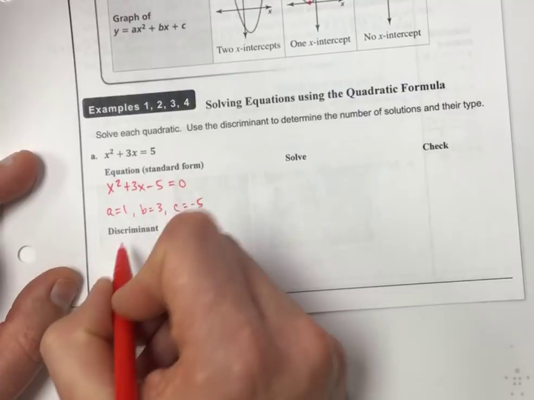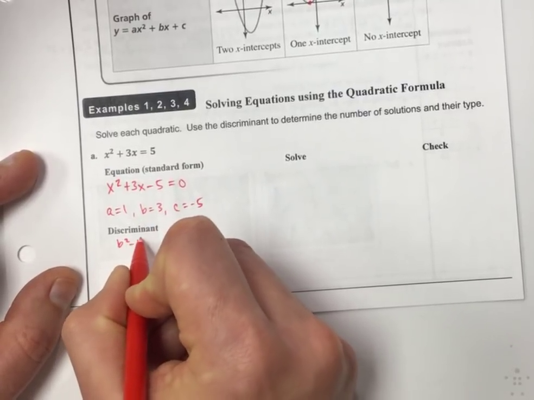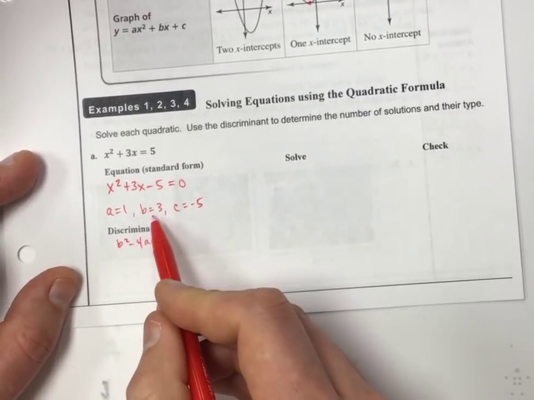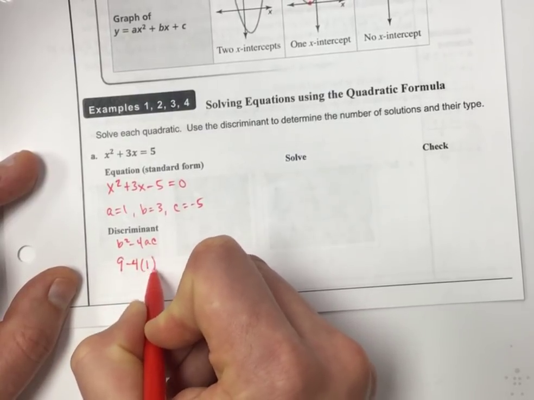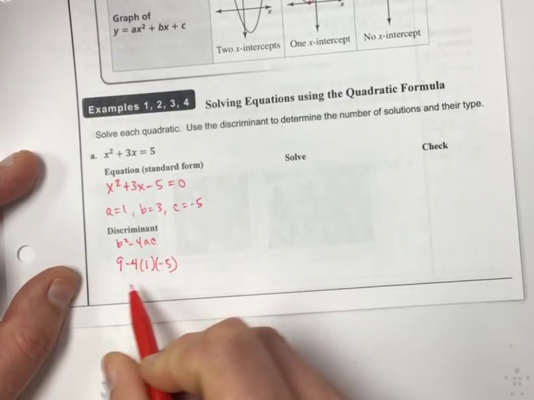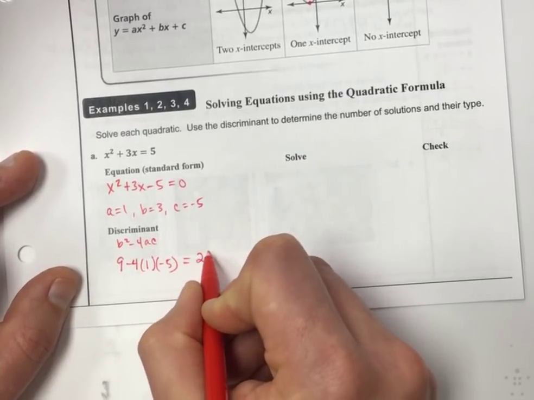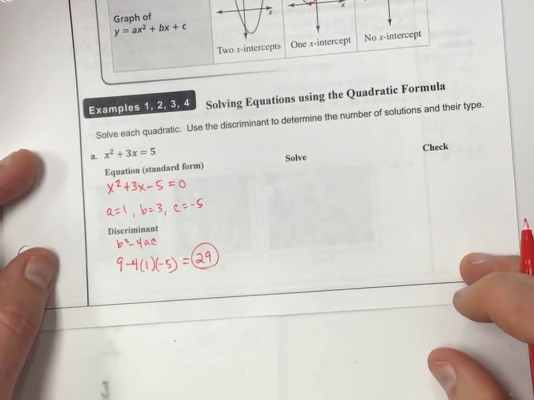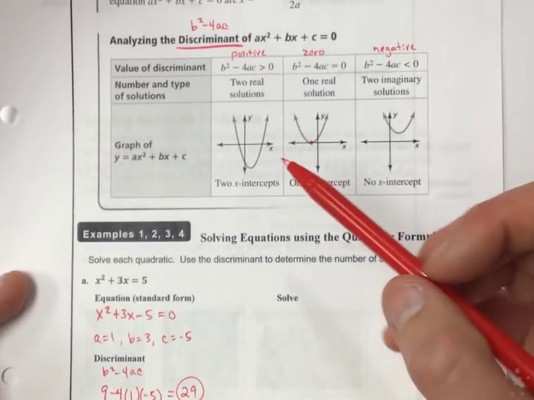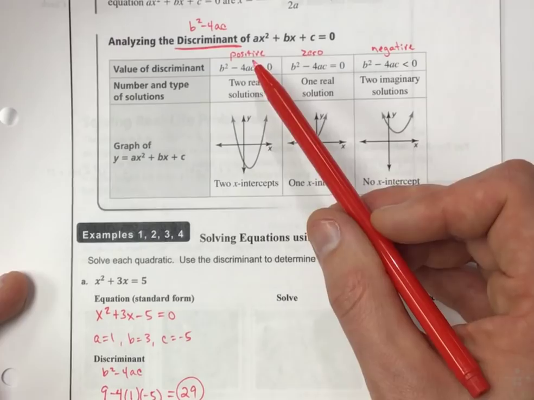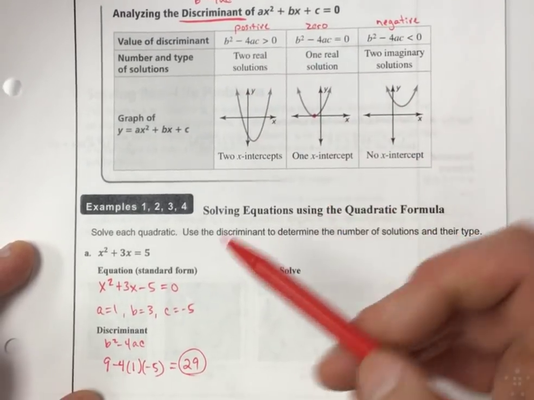The discriminant is b squared minus 4ac, so that will be 9 minus 4 times 1 times negative 5, which will be 29. Okay, so I found my discriminant, it's 29. And if you remember from up here, if I have a positive discriminant, then that means I'll have 2 real solutions.